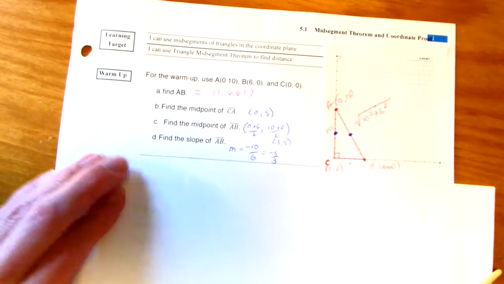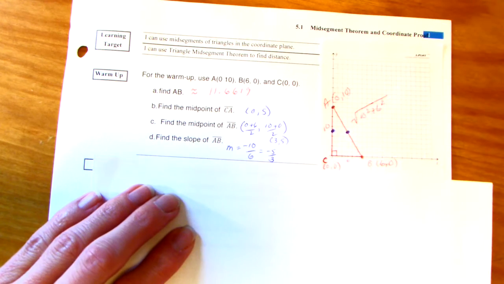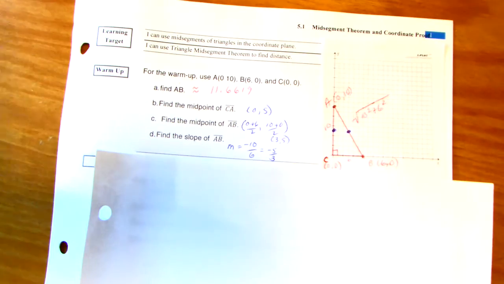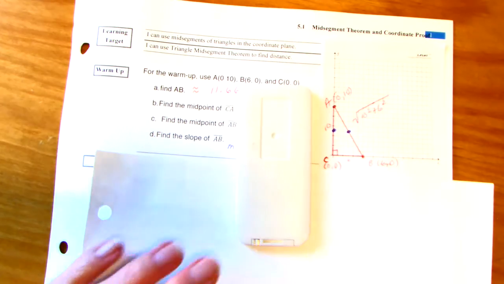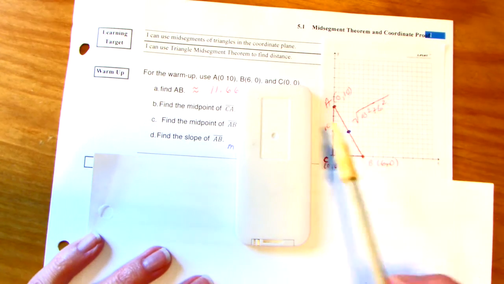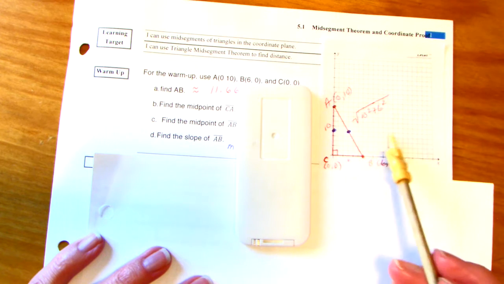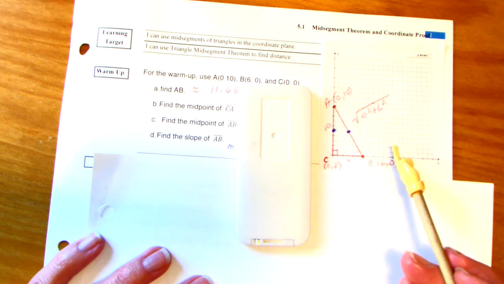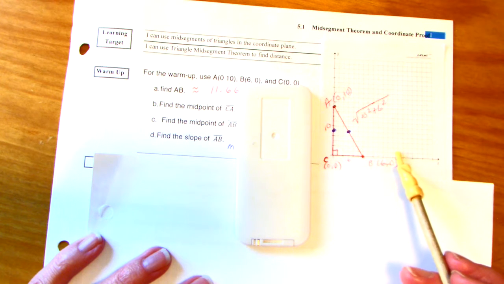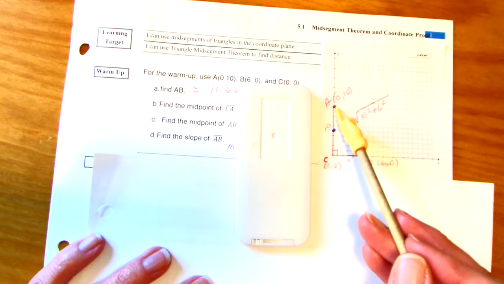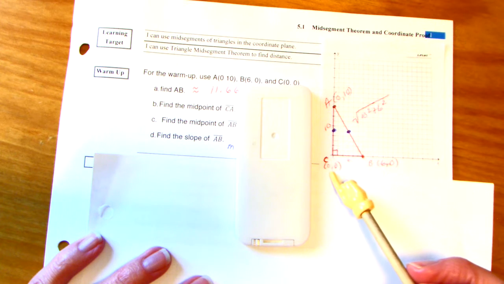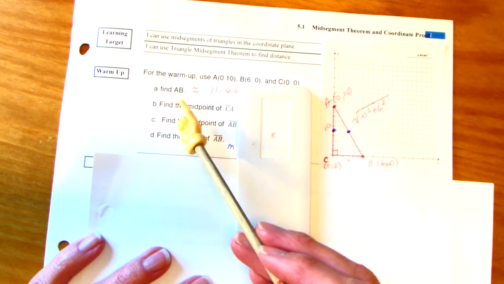Well, the first thing I did was, let's see, we'll take the remote, cover up answers. Okay, so first thing I did was I copied down the ordered pairs. So please make sure that you take some of your graph paper out, those little graph paper sheets that are Post-it notes, they're really nice. So A is 0, 10, B is 6, 0, C is 0, 0. And then it says find AB.